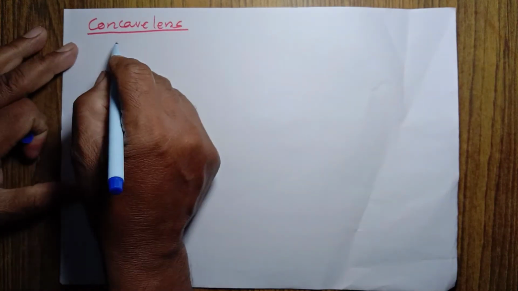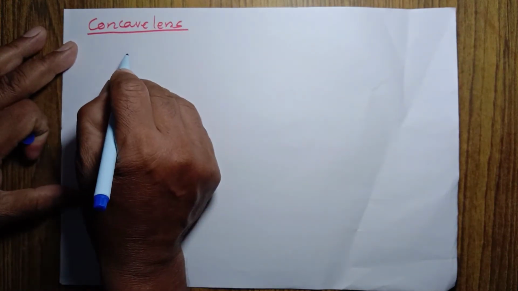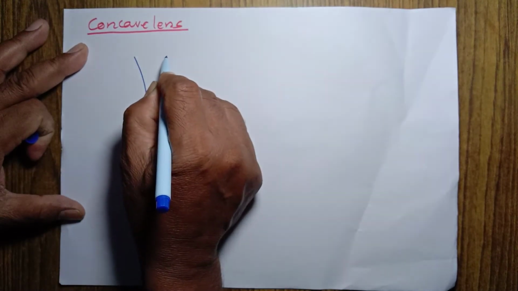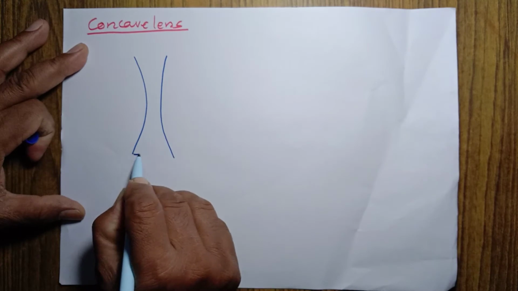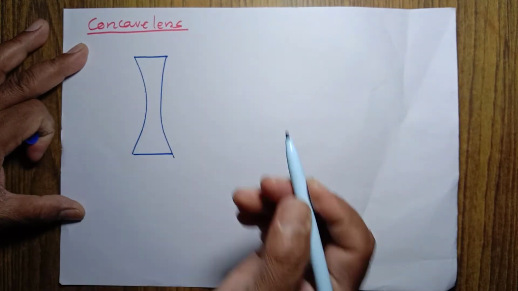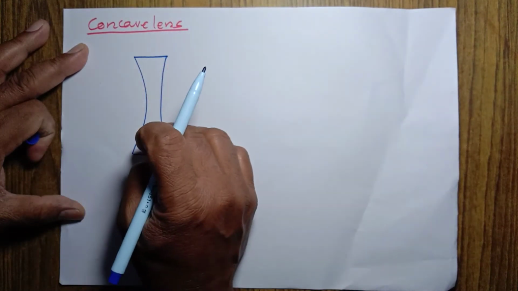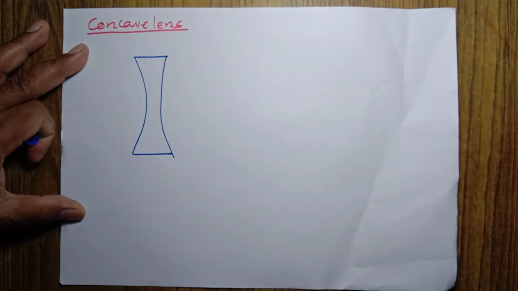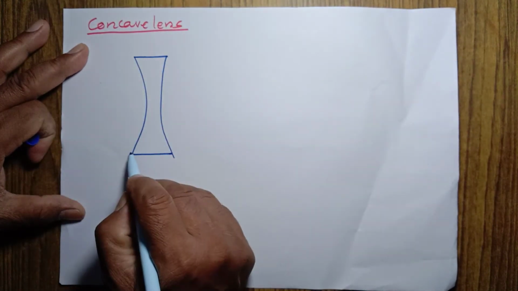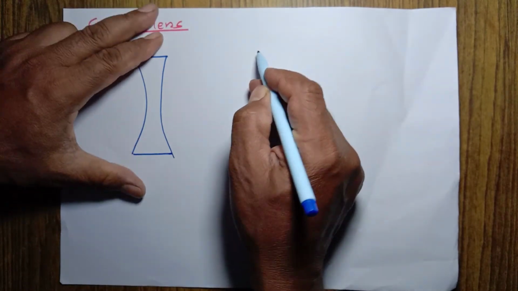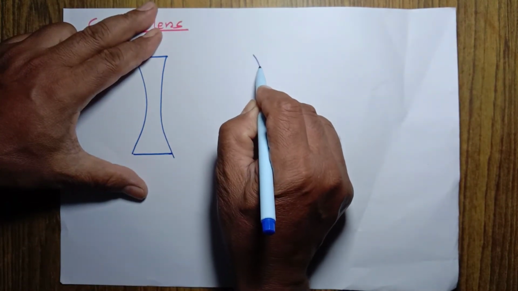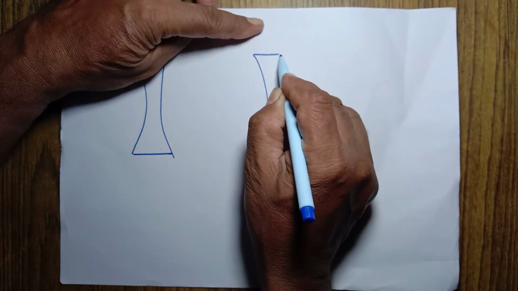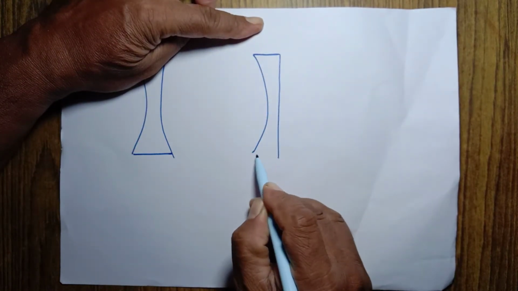Look at this. Both the sides may be concave like this. Both the sides are concave. This is the example of the same. This is a concave lens, and another also we have. Just for example, one may be concave, another may be plane like this.